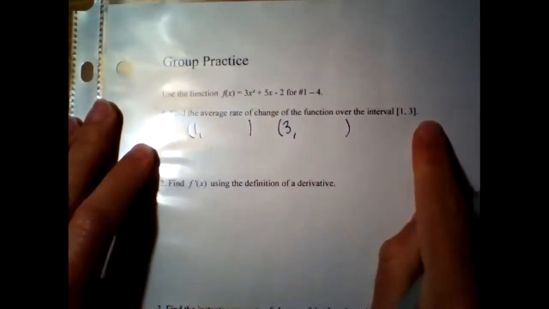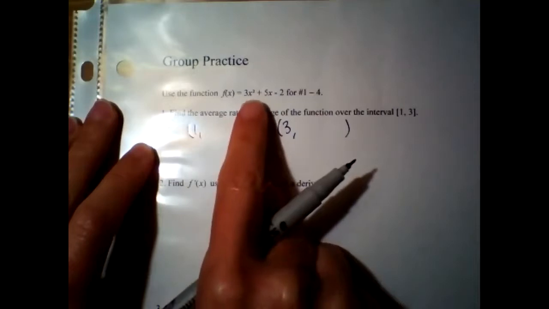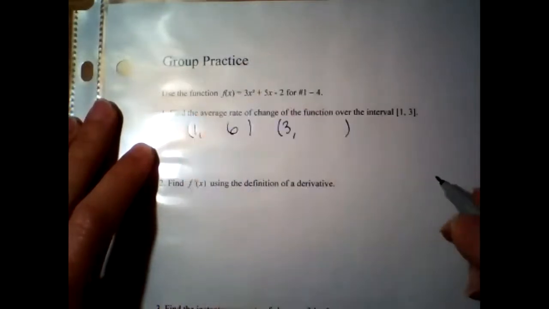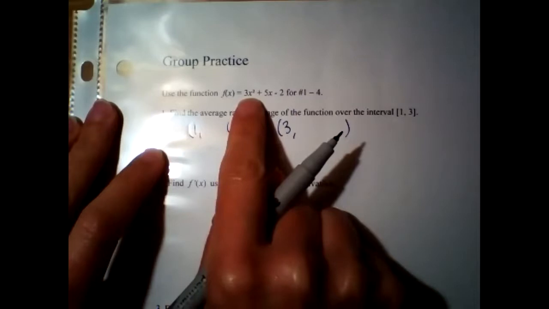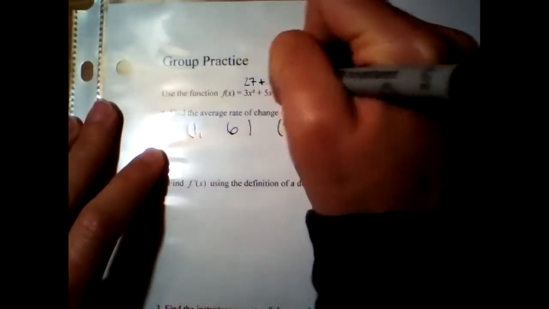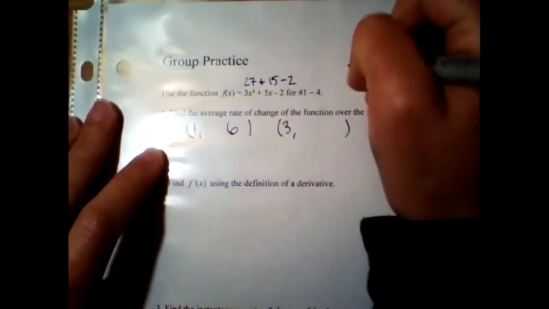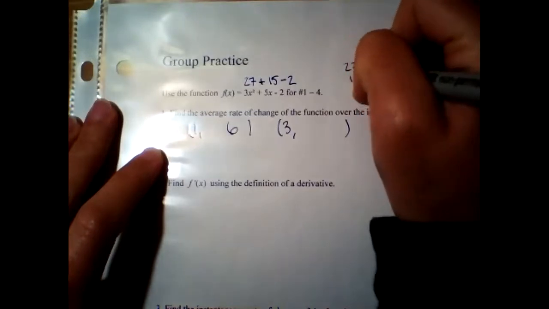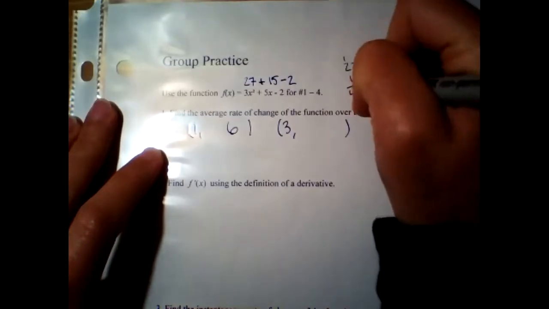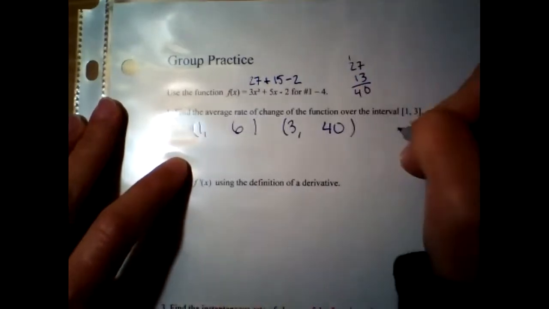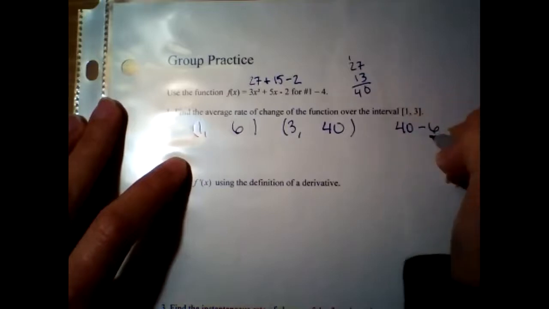That's our interval. So if we plug 1 into this function, we get 3 plus 5 would be 8, minus 2 would be 6. And if we plug in 3, oh geez, 3 squared is 9, times 3 would be 27, plus 15 minus 2. So what is that, 40? Am I adding that right in my head there? There we go, 40.